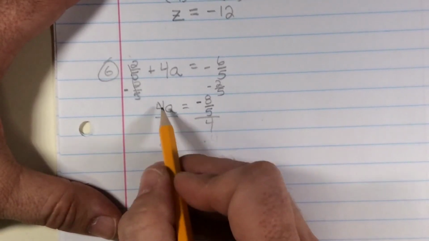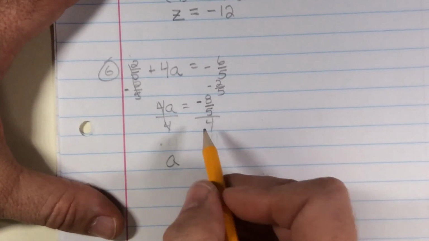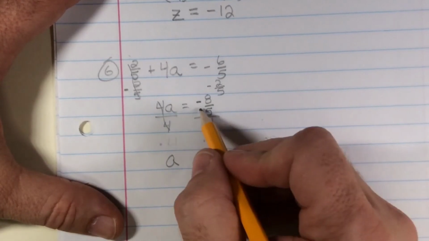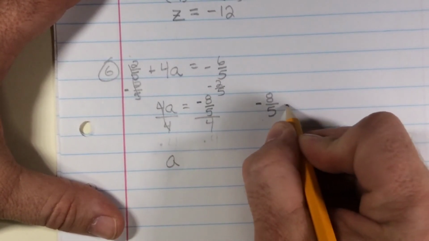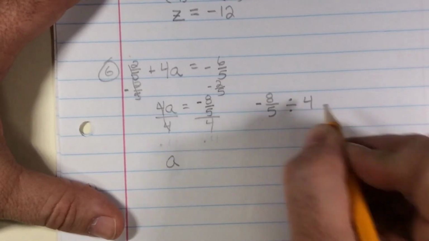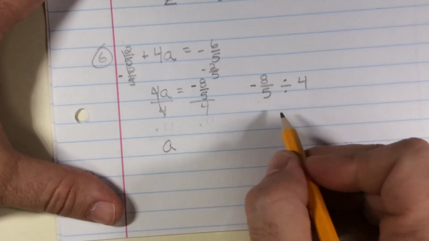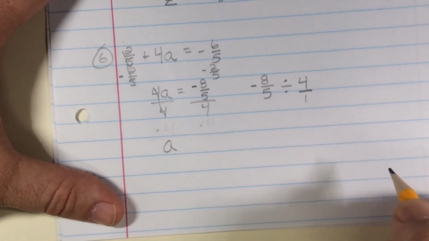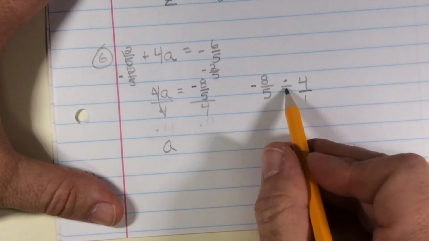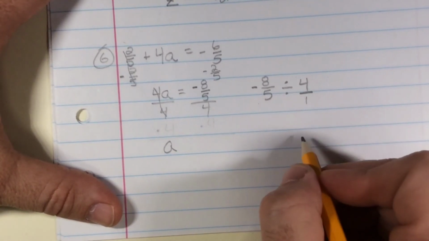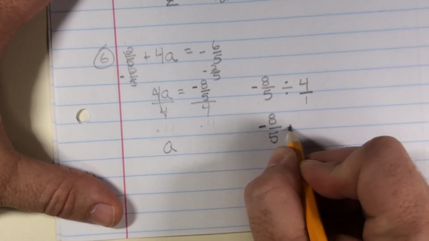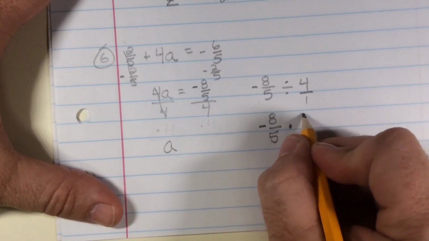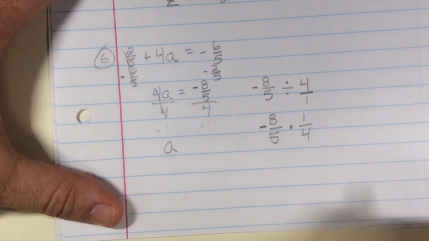Well, this side's nice and easy because that's just going to leave us with a, but this looks a little confusing. I have negative 8/5 divided by 4. Well, remember, that's the same as 4 over 1. Now, we don't actually divide by a fraction. Remember, we multiply by its reciprocal, or flip that thing over, 1 over 4.